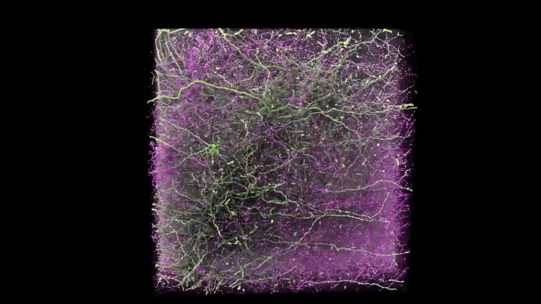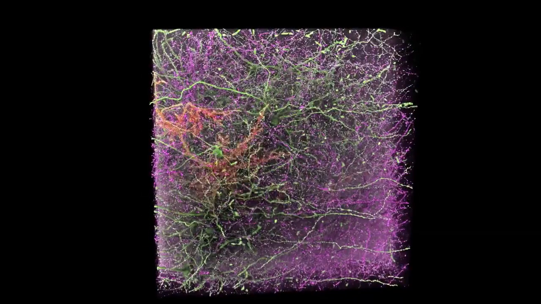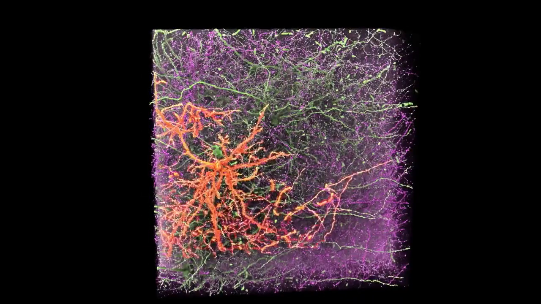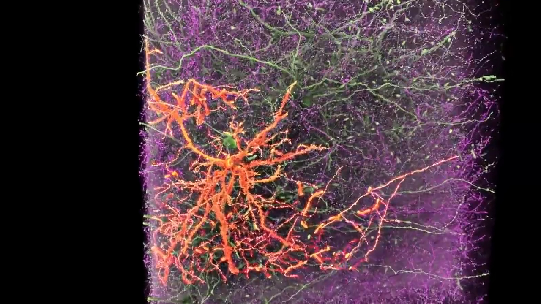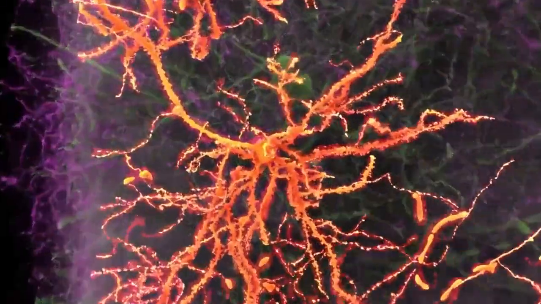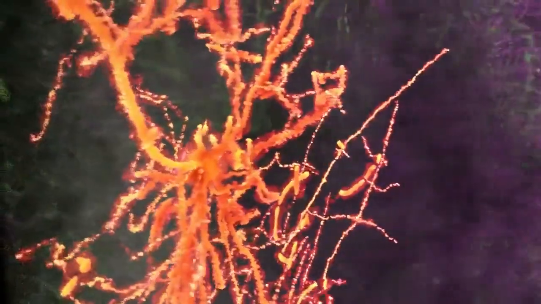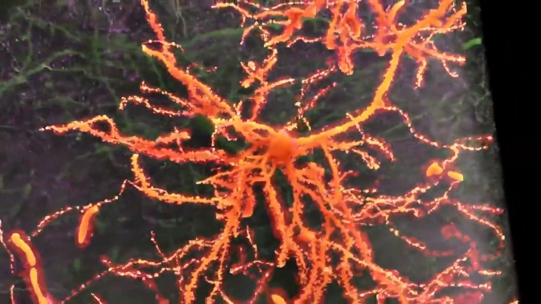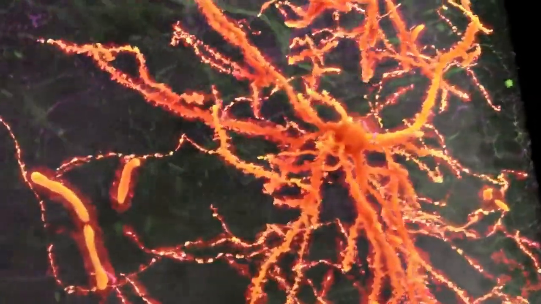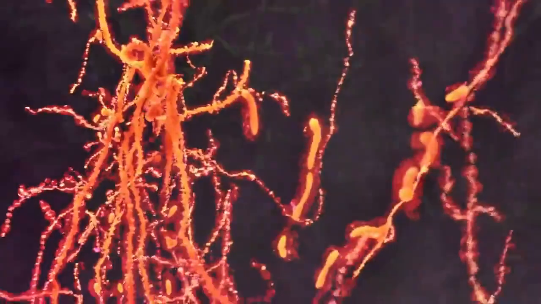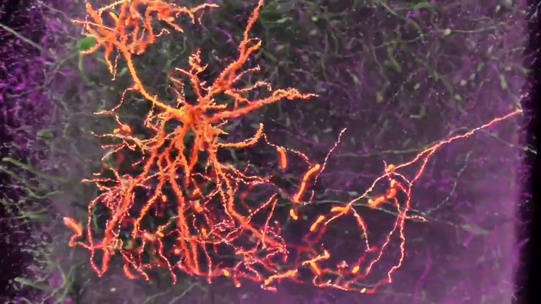To help us start to understand the incredible complexity of these neural networks, we develop computational techniques that segment or isolate individual neurons. By isolating a neuron, we can measure its characteristics, like size, shape, how many branches it has, and what general type of neuron it is. This may not seem like much, but it's really important for understanding so much about the brain.